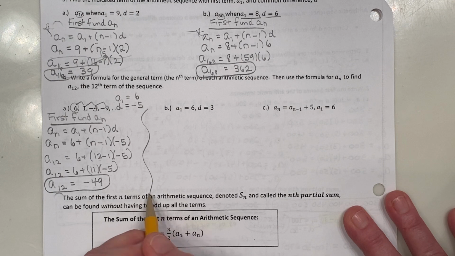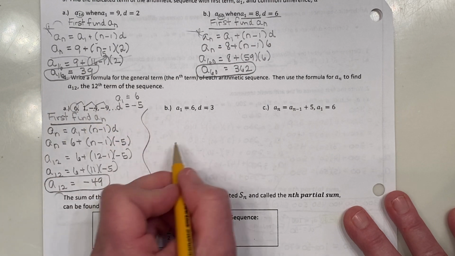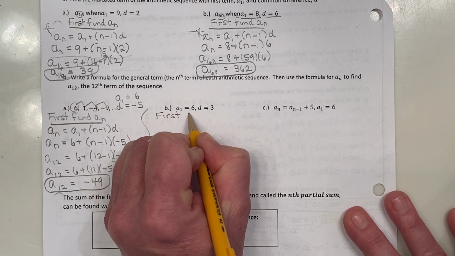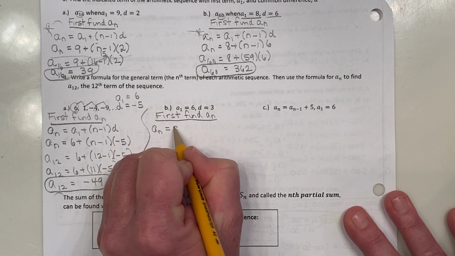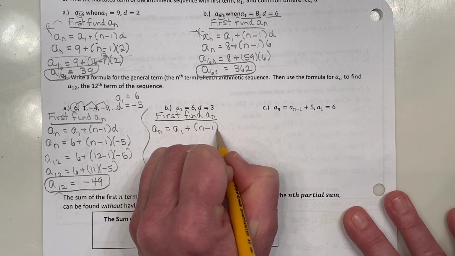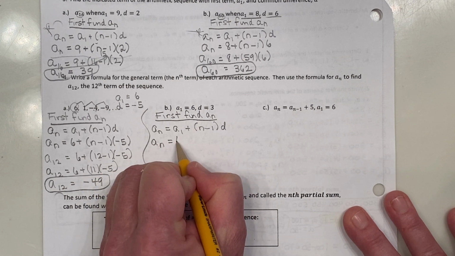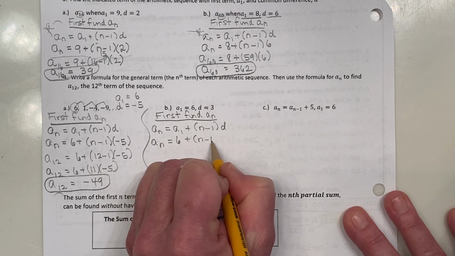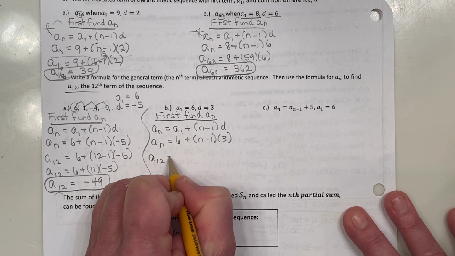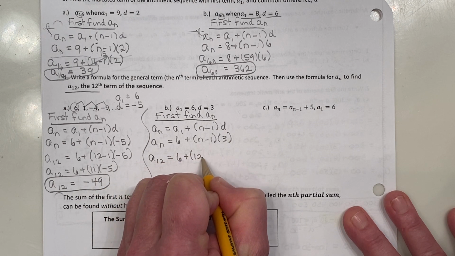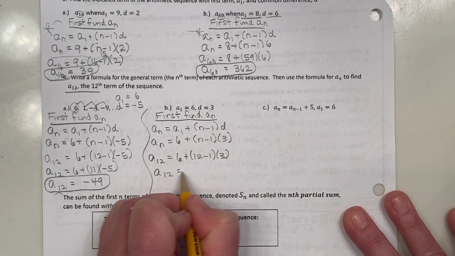Same thing with B. They returned to giving us the first term and the common difference instead of giving us the sequence for us to find it. Recording the formula. Still keeping a subscript n, inserting the first term and common difference. Going back and finding the 12th term. 11 times 3 plus 6, and I got 39.